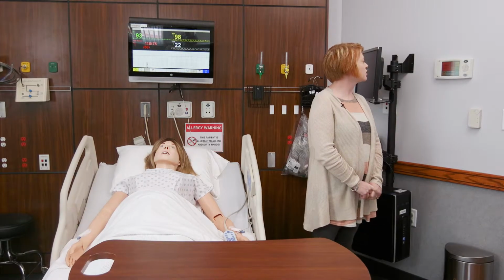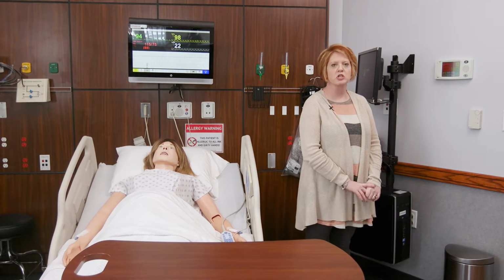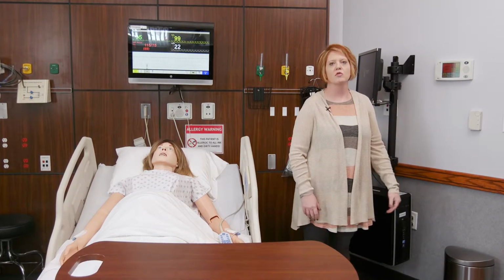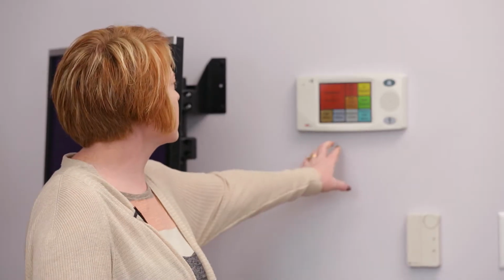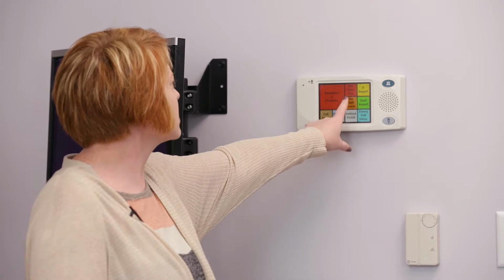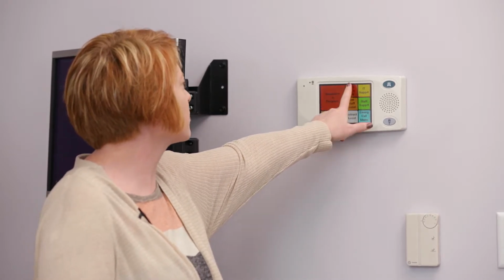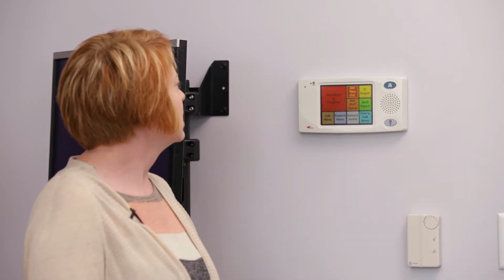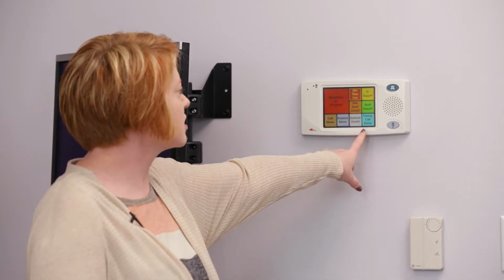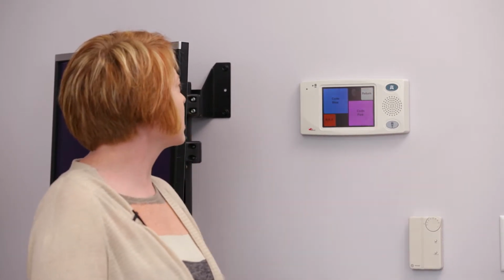The other way that you can reach help for yourself or your patient is the call light system found on the wall in the room. There's a button here that says staff timeout or sim timeout, and you can press that if you need help. You can also hit the emergency call menu, and when you hit it, 4 different buttons come up that you can use to get help for a certain situation.